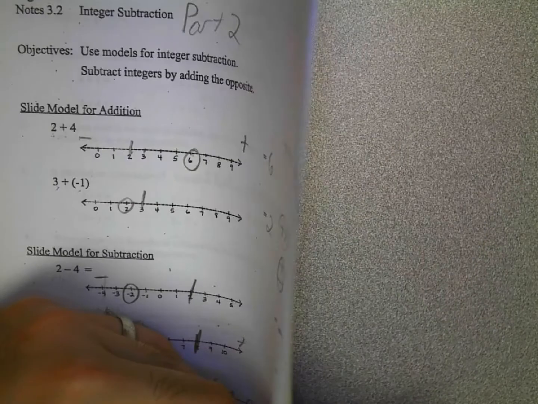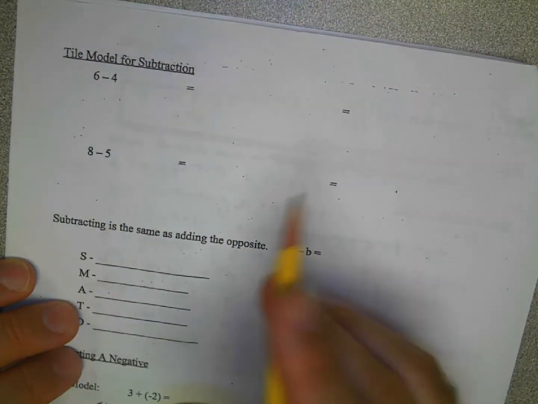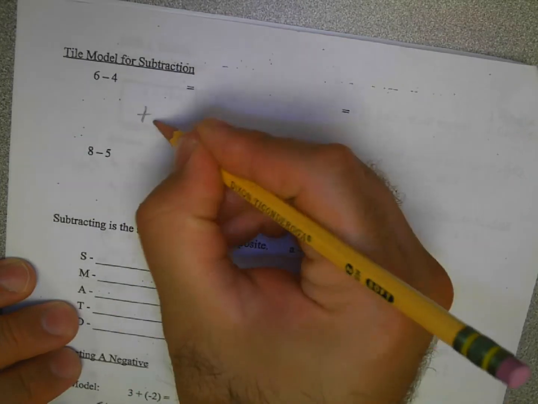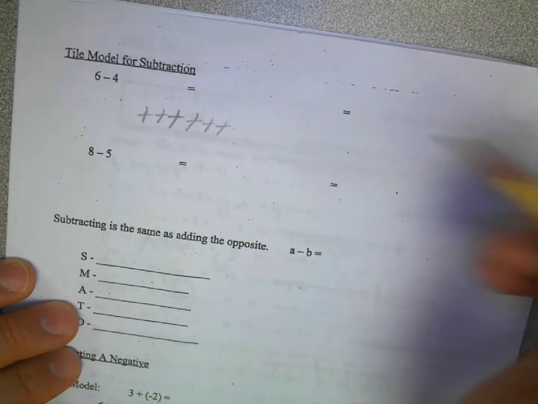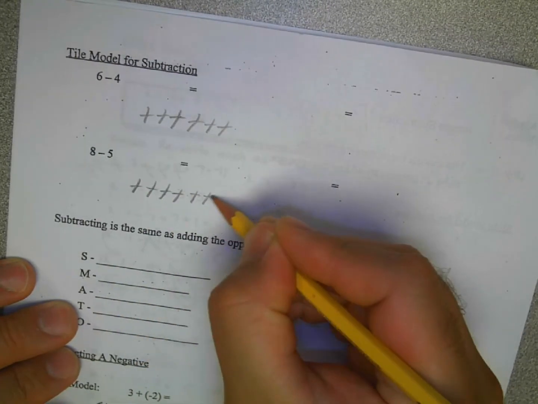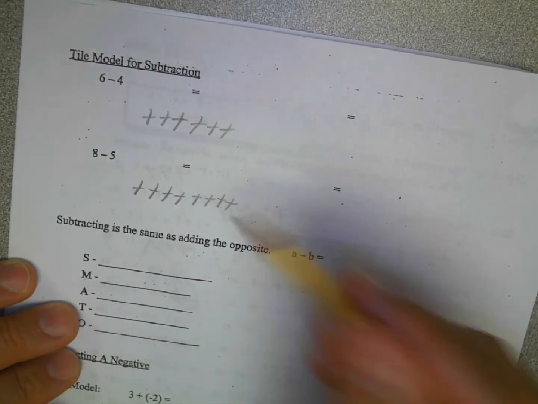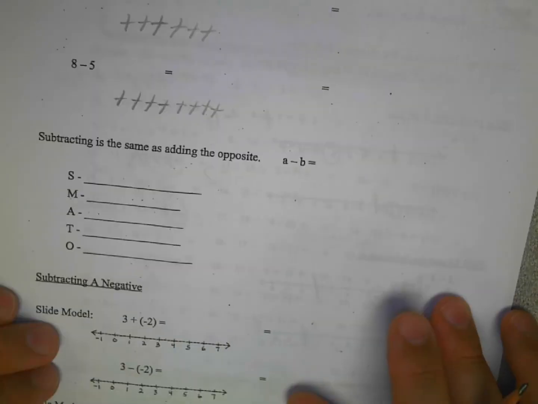Then you're going to flip it over. You're going to try a couple of the models. If you can find it right away, no big deal, but please draw out a model for these first 2 anyway. 1, 2, 3, 4, 5, 6. Draw out the negatives. So there's the positives. You can do the takeaway method and find out how many's left.